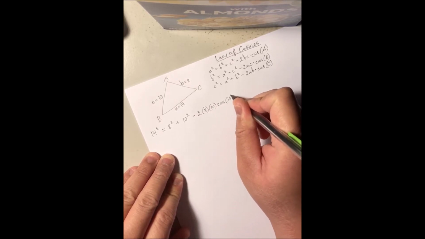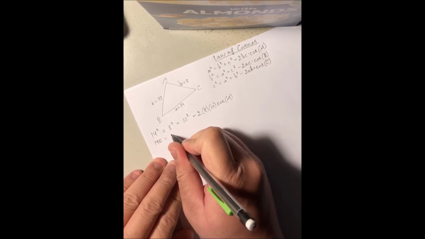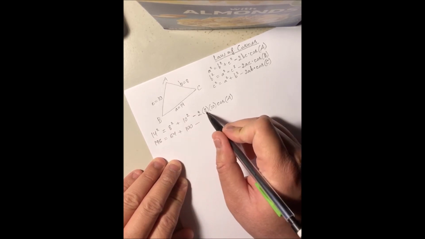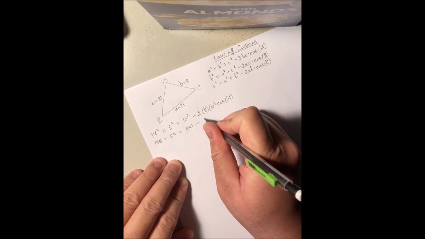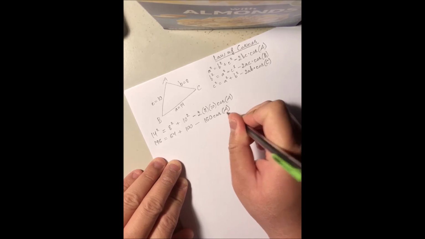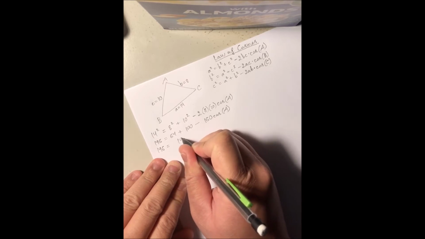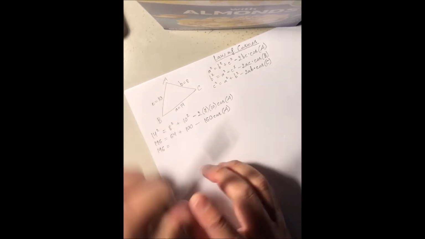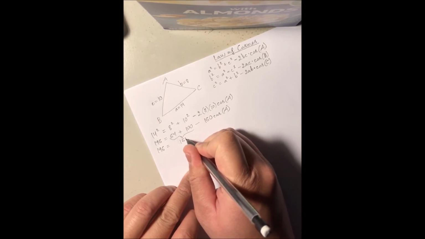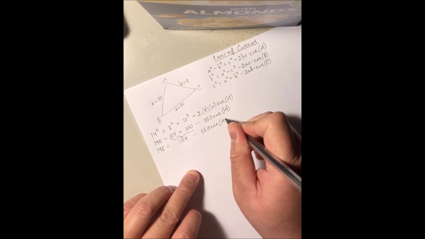Then cosine of capital A. Left hand side is going to be 196. Right hand side is going to be 64 plus 100 minus 8 times 10 is 80, 2 times 80 is 160. So 196 equal to 164. Oops. Minus 160 times cosine of capital A.